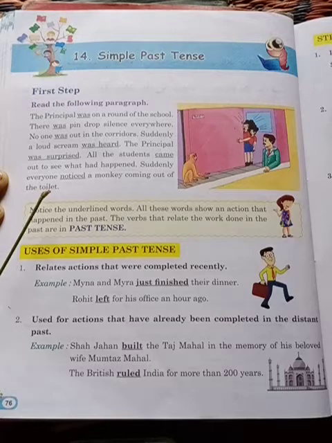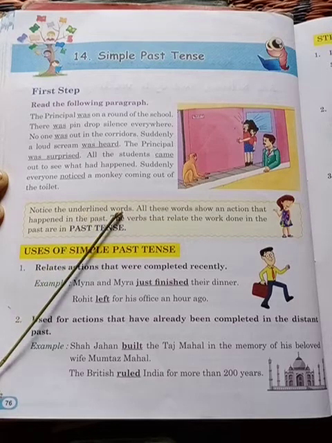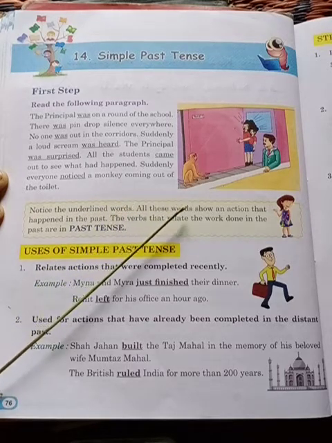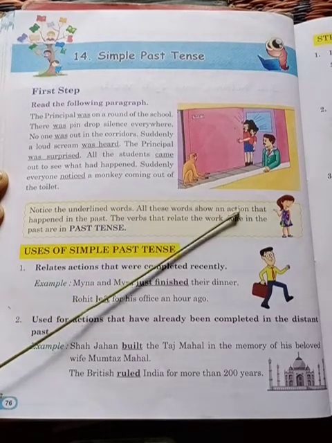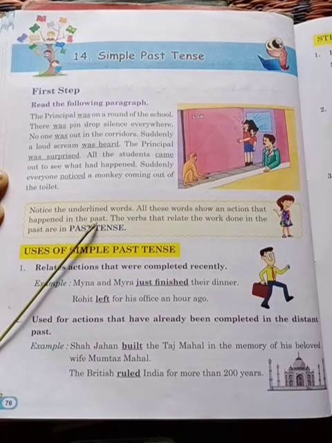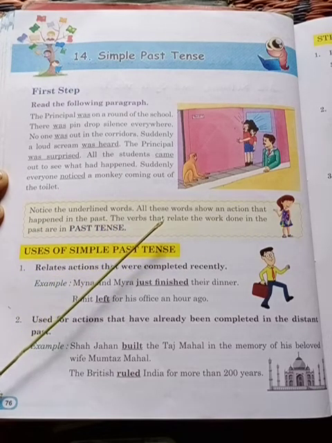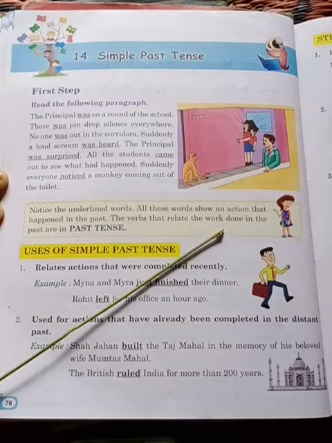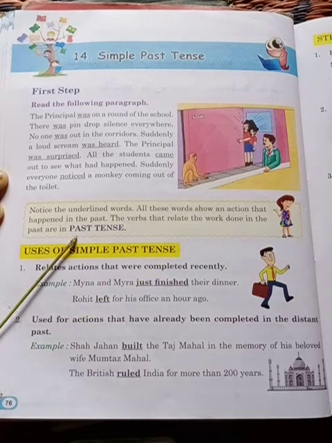Let us read the sentences given in the box. Notice the underlined words. All these words show an action that happened in the past. The verbs that relate the work done in the past are in past tense.